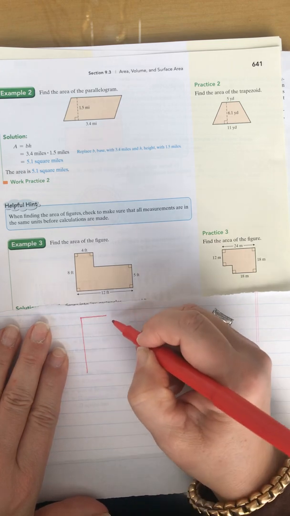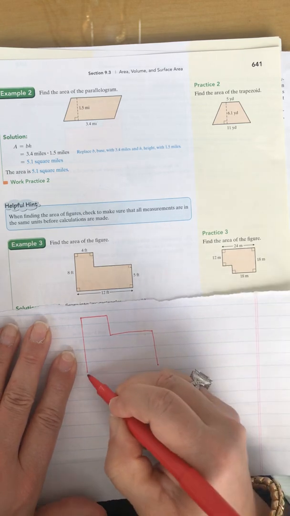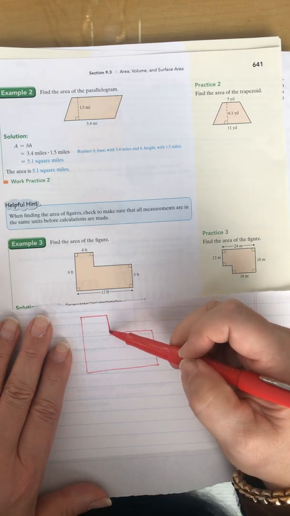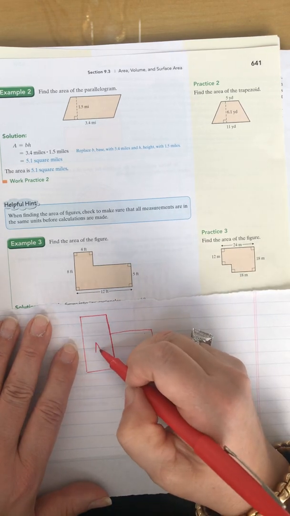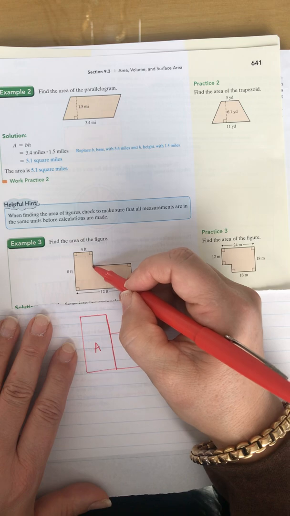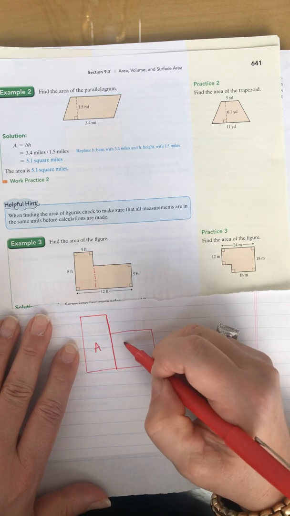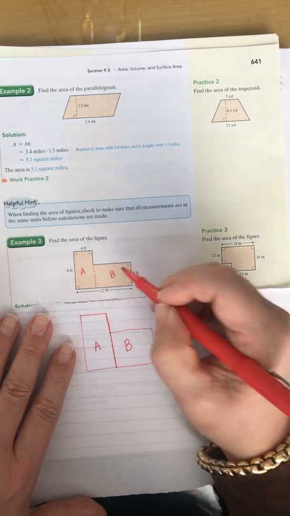So let's recreate this picture the best I can here. I see two rectangles here. If I make an invisible line there, this is rectangle A, and then this one would be B.